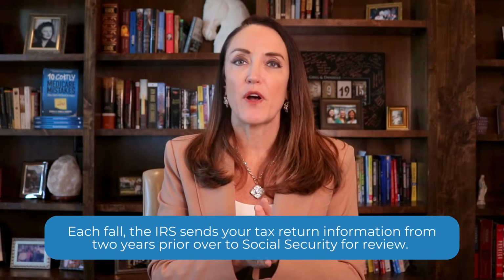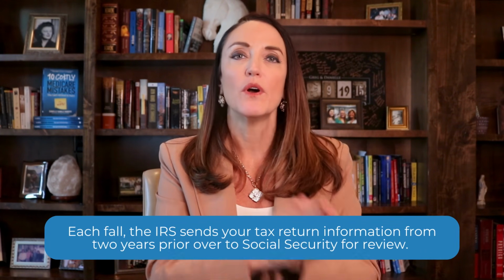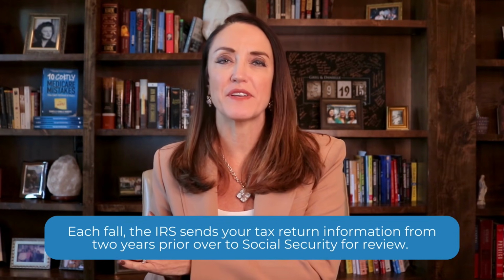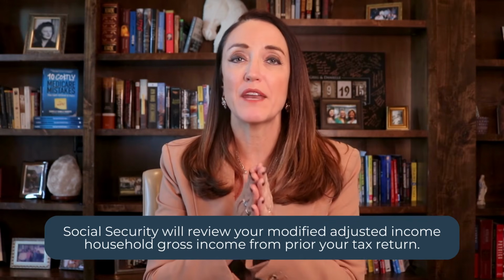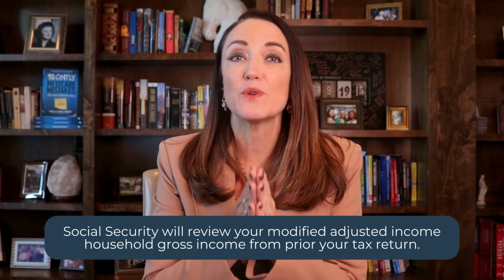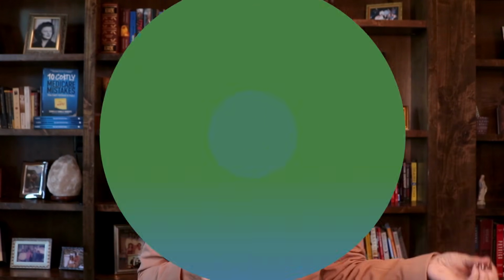So how much more will you pay? Well, that will be determined by the Social Security Administration, and here is how they do it. Each fall, the IRS sends your tax return information from 2 years ago over to the Social Security office. And the folks at Social Security will review your modified adjusted gross income, or MAGI. Again, this is usually your tax return from 2 years prior to the current year, or in other words, there is a 2-year look back.